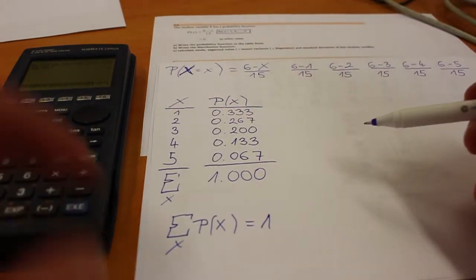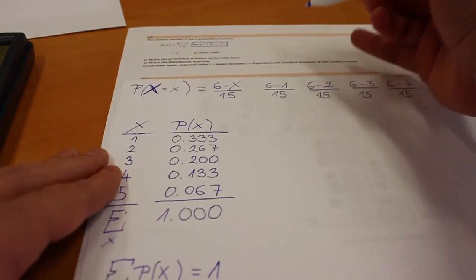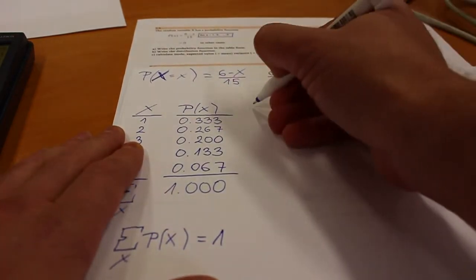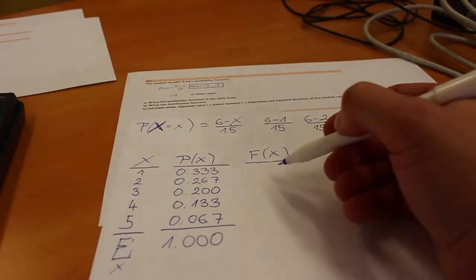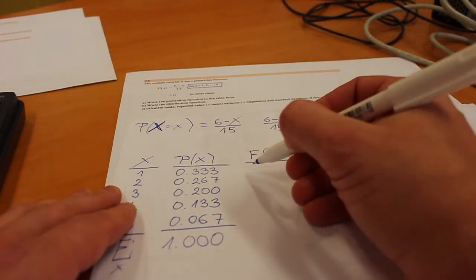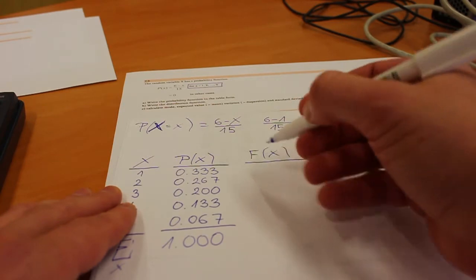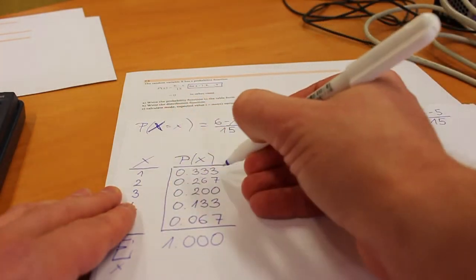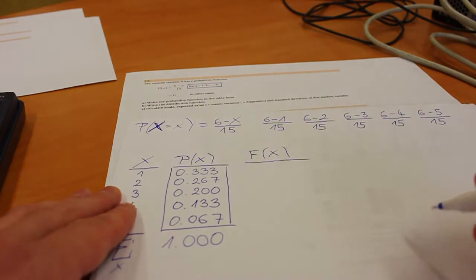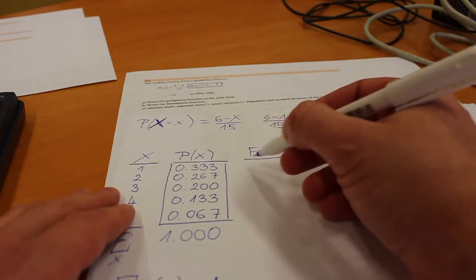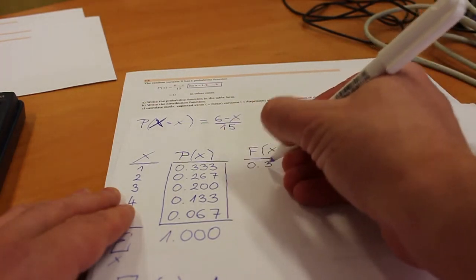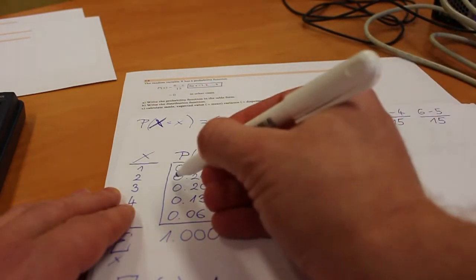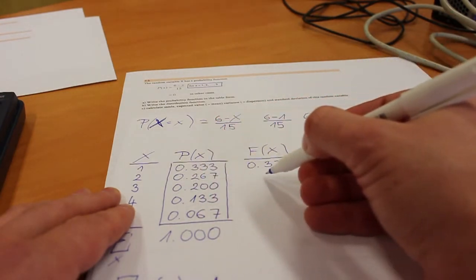We will write also the distribution function F(x). Distribution function is created by cumulation of probabilities. Do you remember the cumulation of relative frequencies in descriptive statistics? 0.333 plus the value on this position.